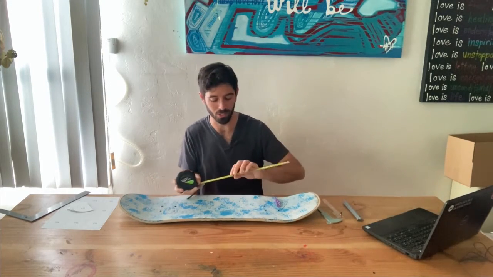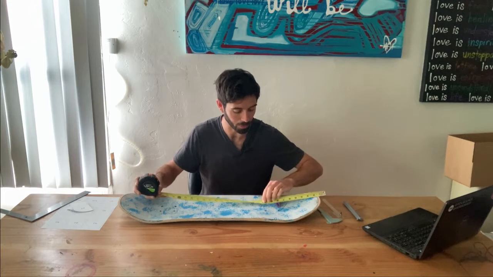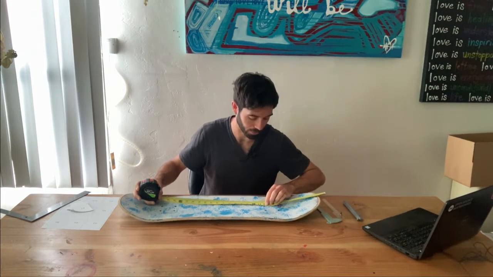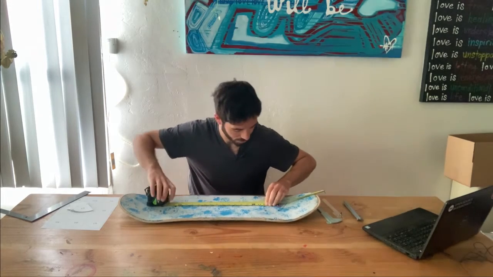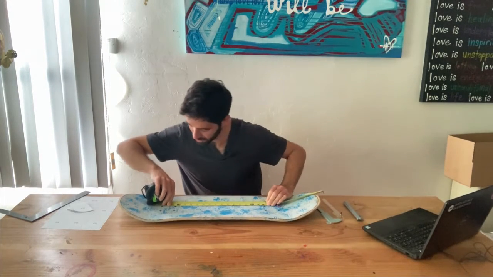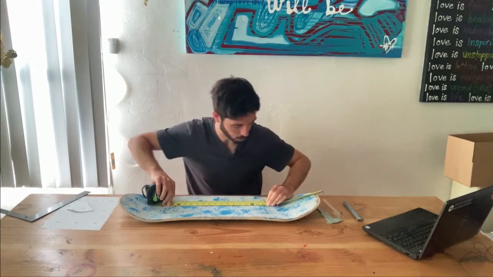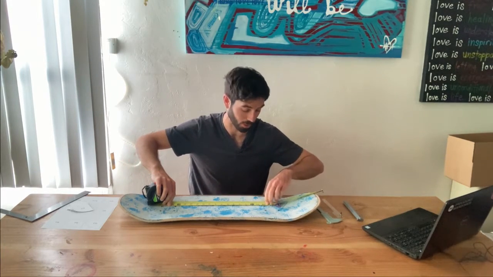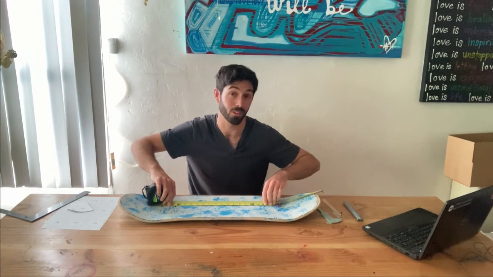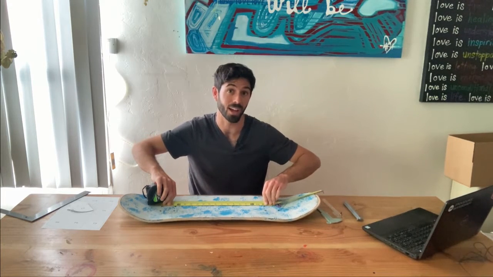So what I like to do is start at another number. I'm going to start at 10, line that up with the center of this truck hole, and go to the center of the other truck hole, and I read 24.5. I have to subtract 10 because I started at the 10 and not the 0, so this board has a wheelbase of 14.5 inches.